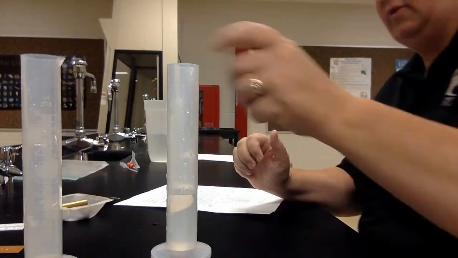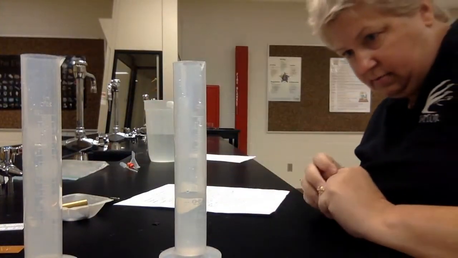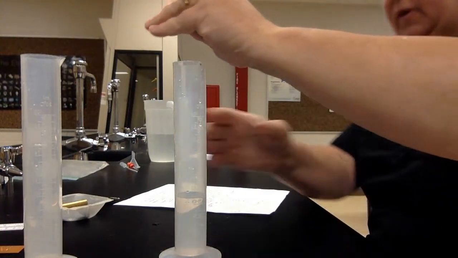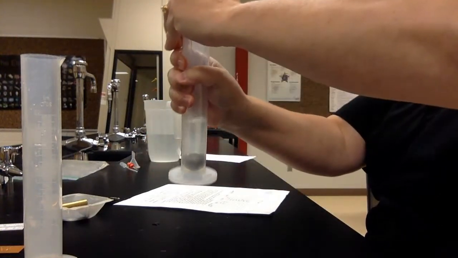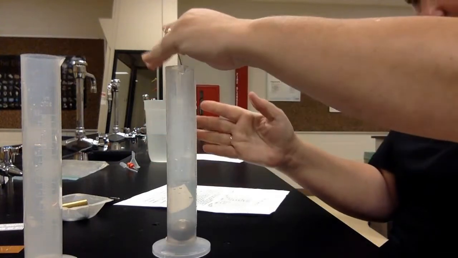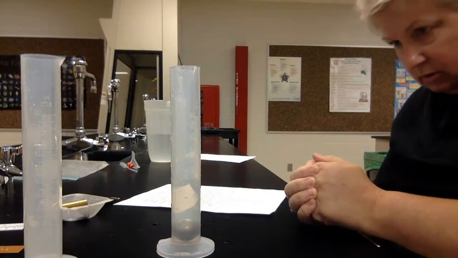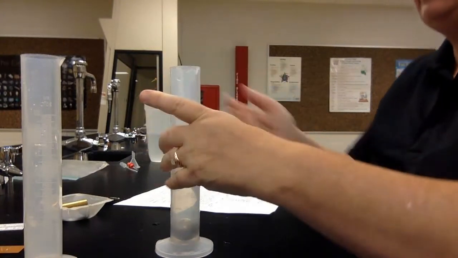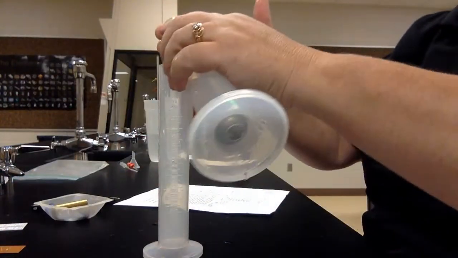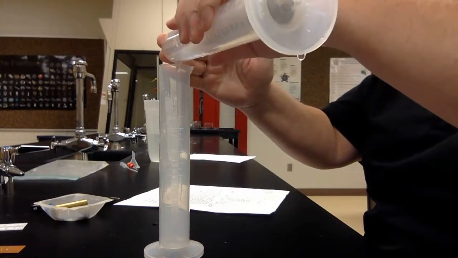All right, let's do the large steely. Splattered a little bit, but not too bad, so it went from 40 up to about 47, so that means it's about 7 milliliters.